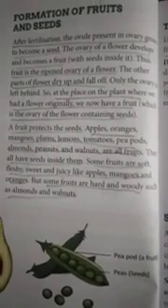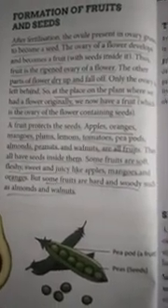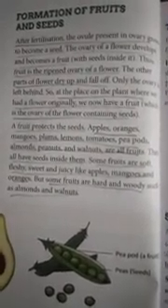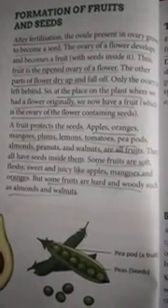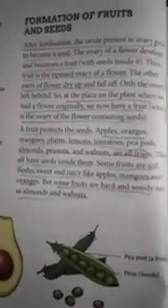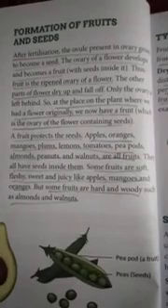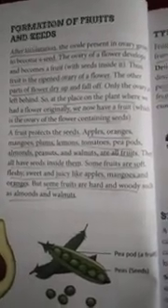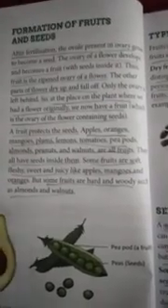And you have seen different varieties of fruits now: apples, oranges, mangoes, pulps, lemons, tomatoes, and so many. You must have made a common observation that some fruits are very soft, fleshy, juicy and very sweet in taste, while some others are very hard and woody. Examples are walnuts and almonds.